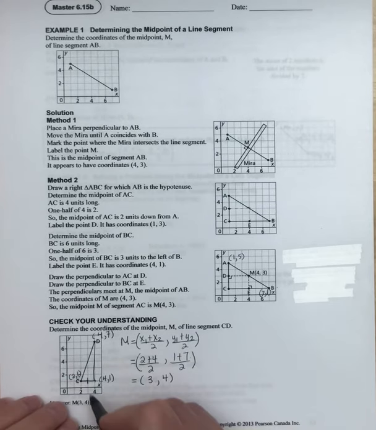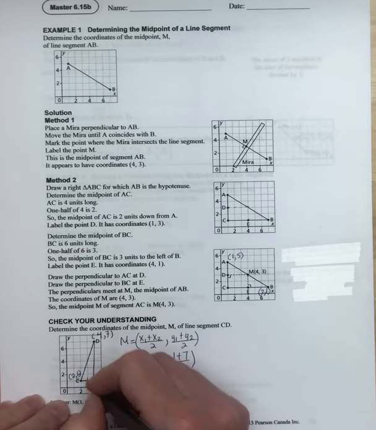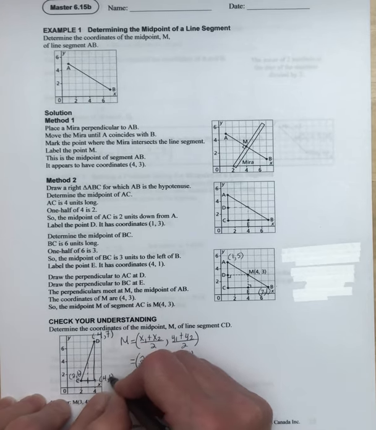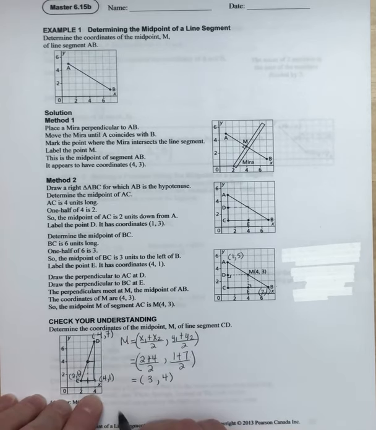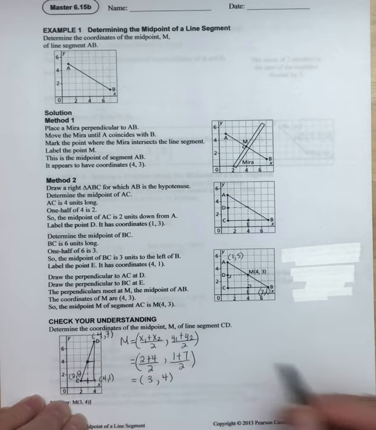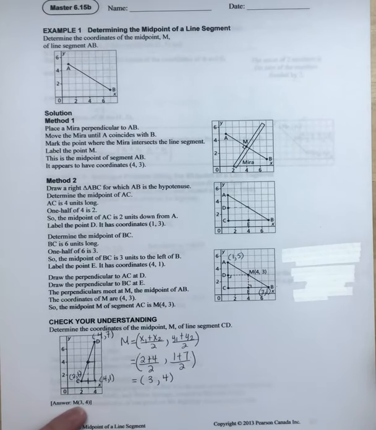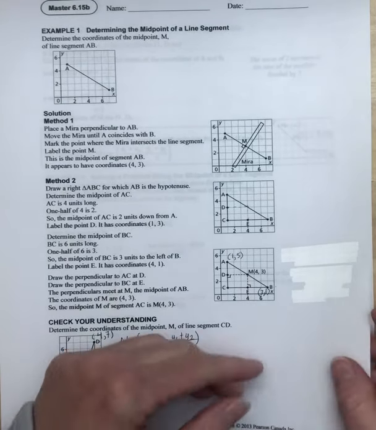So if I take the middle of my x's, and the middle from 1 to 7, my middle will be here, and that will give me my midpoint. And that corresponds to my 3 and 4. There's my answer, 3 and 4.